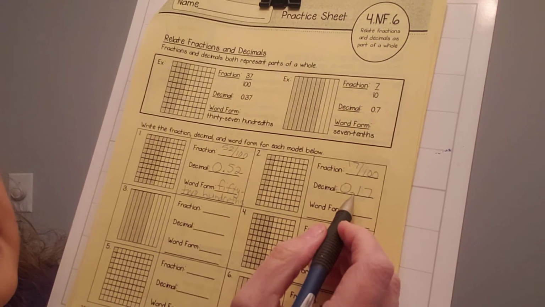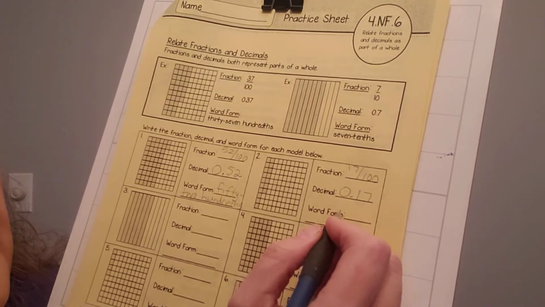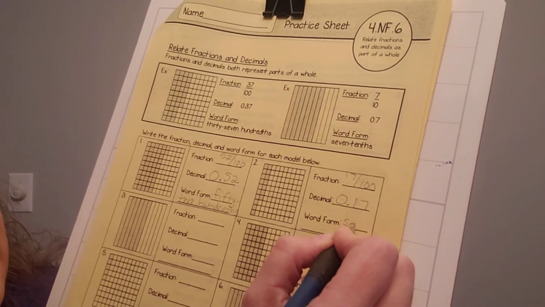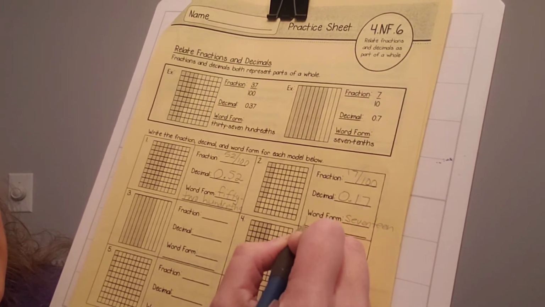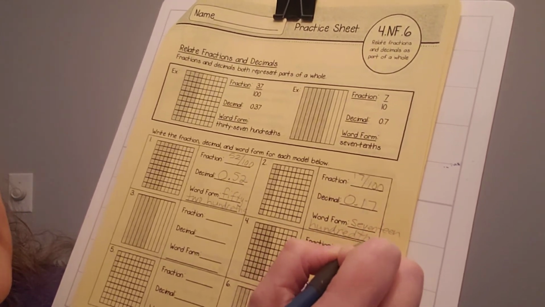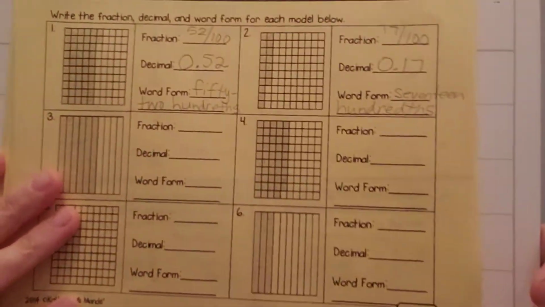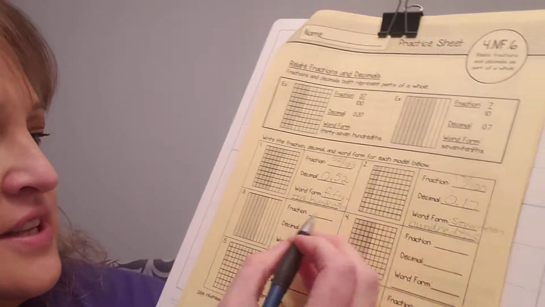So I would say 17 hundredths, and my word form would be 17 hundredths. Make sure you add that THS at the end. That's super important.